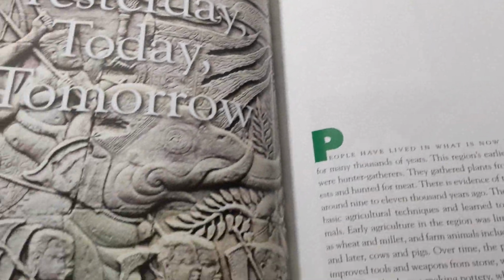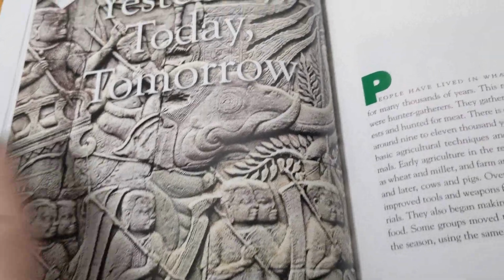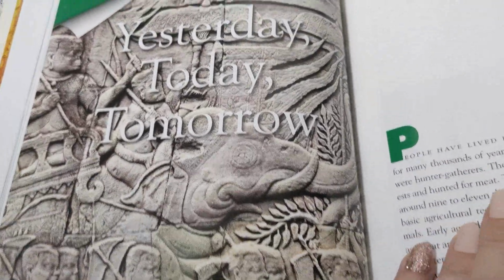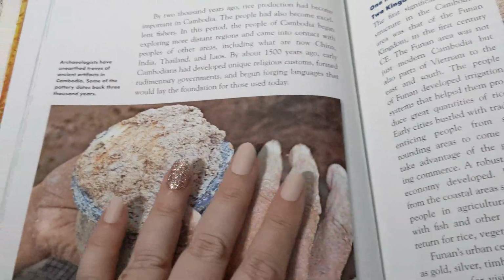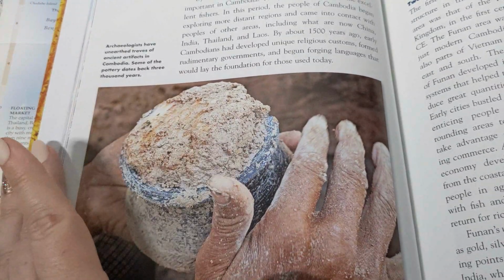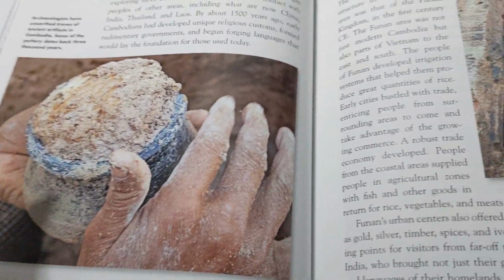Some beautiful work here on, oh, this is on Angkor Thom, near Siem Reap, another one of the few temples, because the Khmer Rouge destroyed nearly all the ancient temples. It's very sad. An old artifact being uncovered. Looks like a little pot.